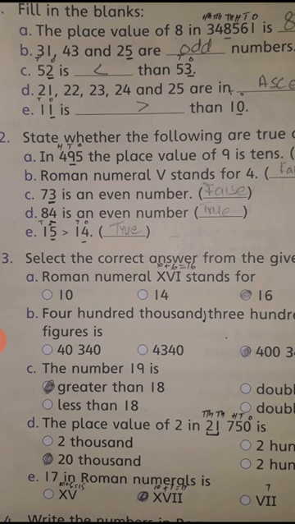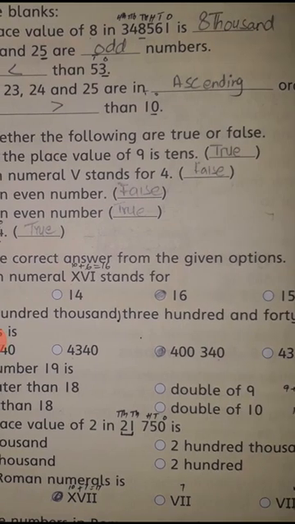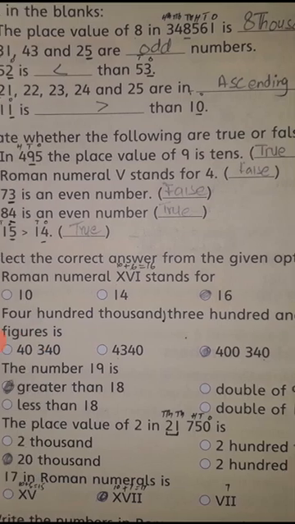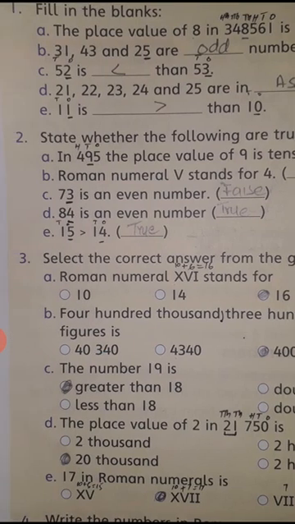So place value 8, see under which place value the 8 is coming. Thousands, pronounce it separately: 8,000. So the place value of 8 in 348,561 is 8,000. Got it? 8,000. Now B, 31, 43 and 25 are dash numbers.